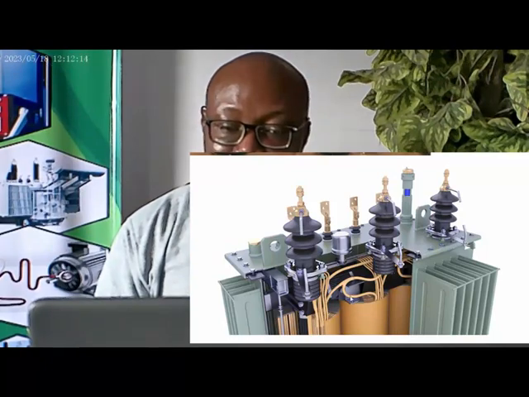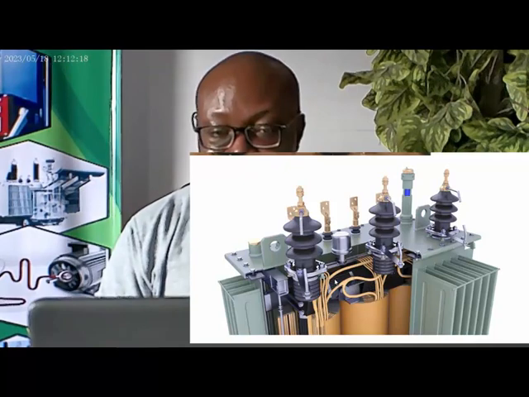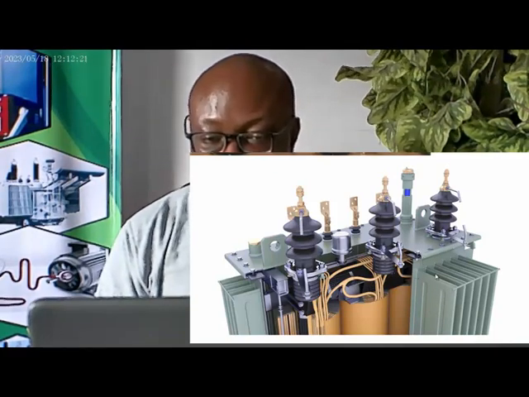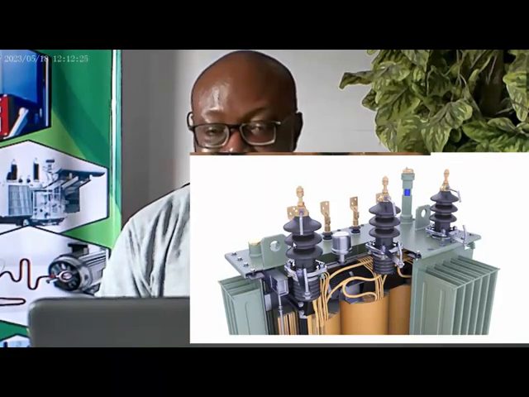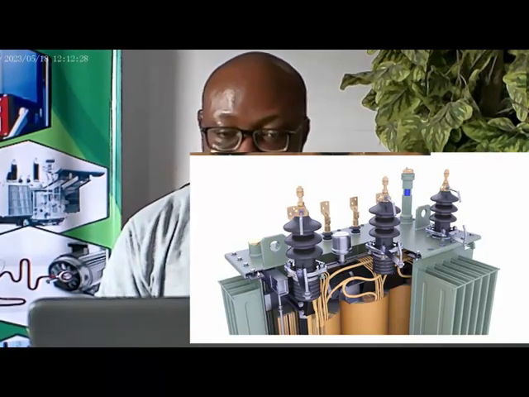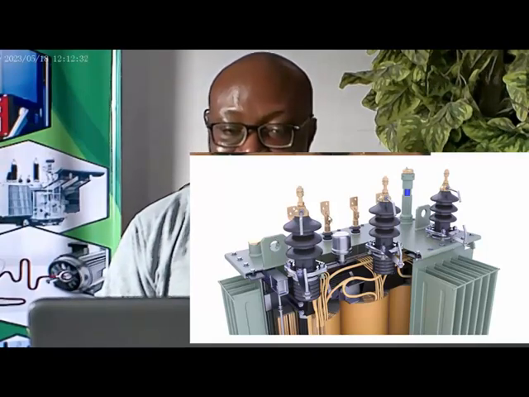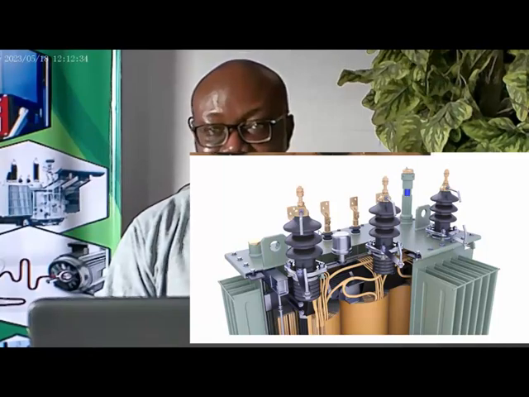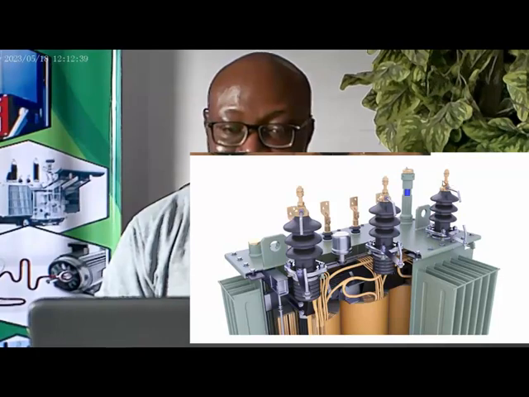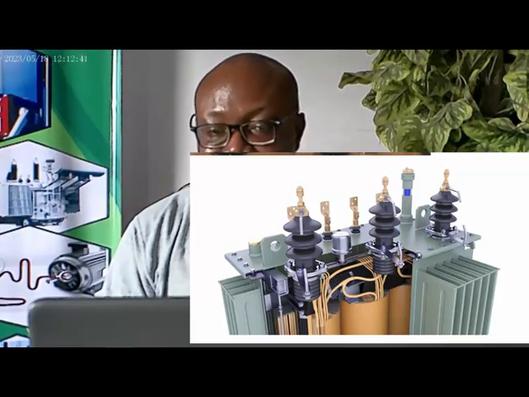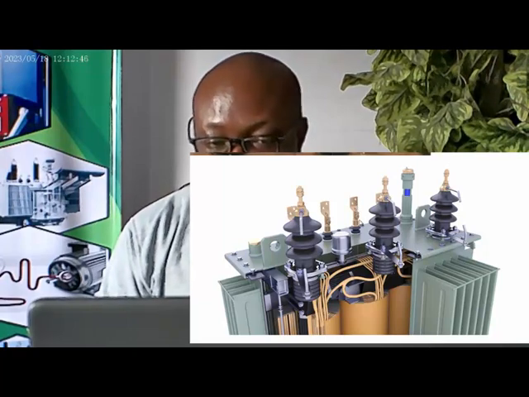Remember the yoke was also insulated, so the secondary winding does not have any business with the body of the transformer, the ground of the transformer. The primary winding also does not have. So you can take an insulation resistance test between the primary winding, by taking any of these three bushings, and the ground.